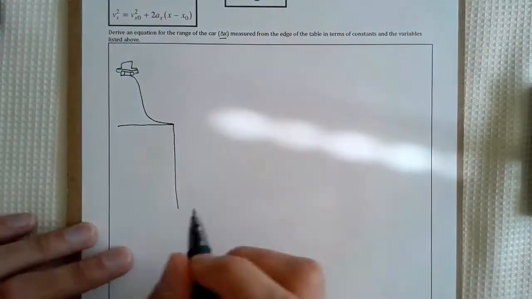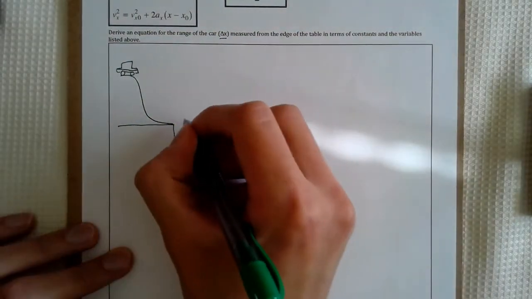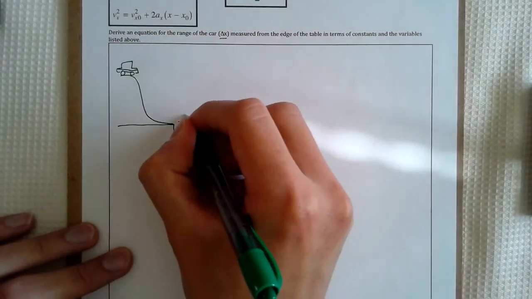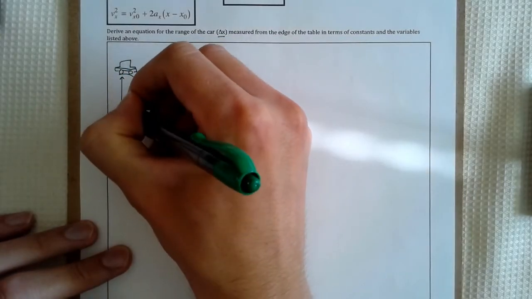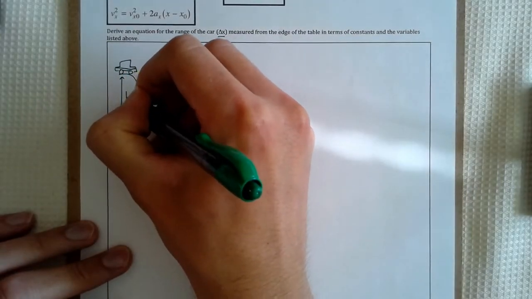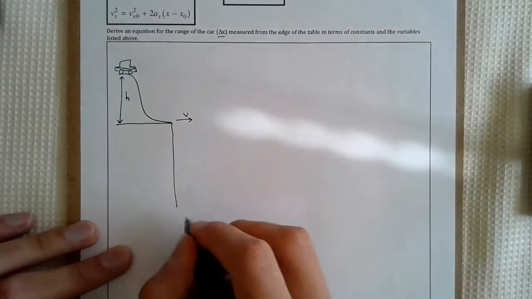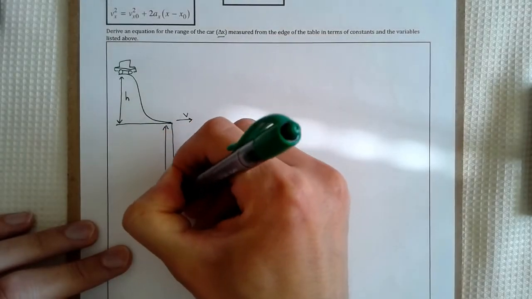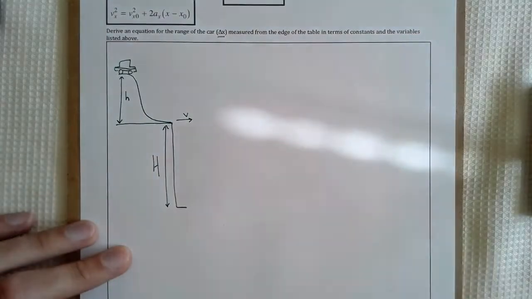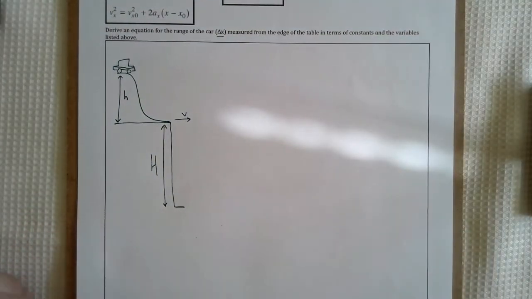Notice we set this up so when the car leaves the table, the velocity is going to be perfectly horizontal. And then let's keep track of our h's. We called the height of the hill little h, and the height of the table on the floor, big H. Make sure we keep those straight.